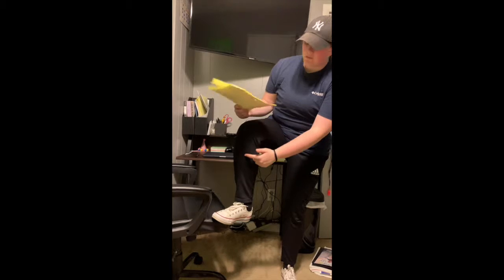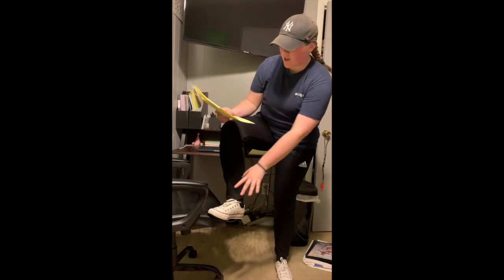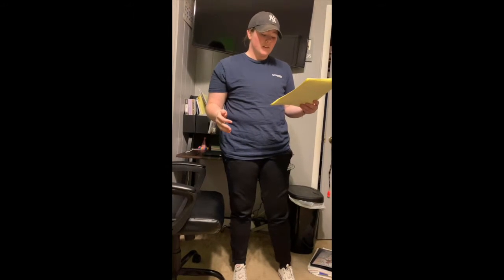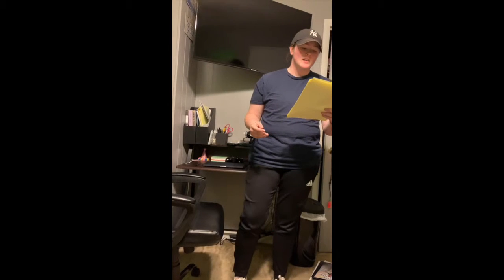Your extensor digitorum longus is a long, thin muscle that runs down the front of your shin, across your ankle, and into your toes. It originates in the lateral condyle of the tibia and the ventral side of the fibula. It actually divides into 4 tendons and connects at the base of the distal and middle phalanges of your 2nd through 5th toes, so not your big toe. Its functions are dorsal extension and flexion of the foot and helping lift your toes.